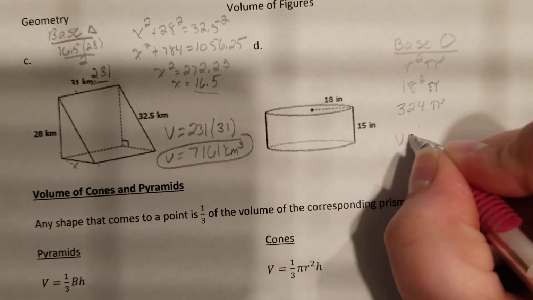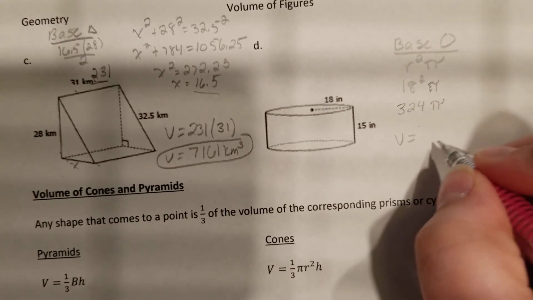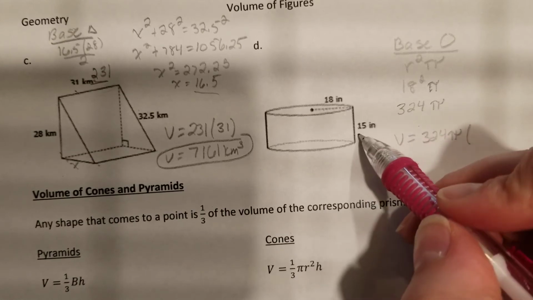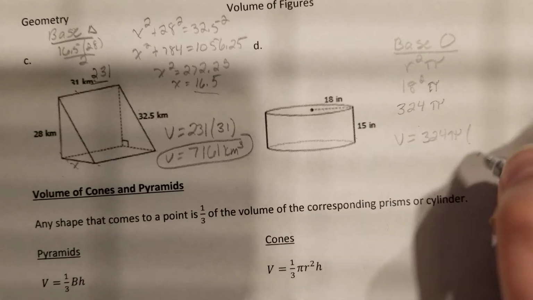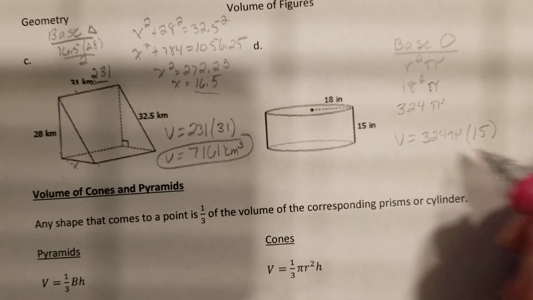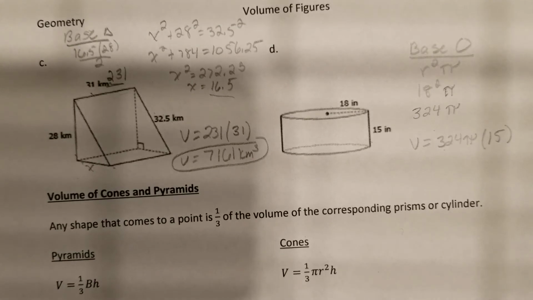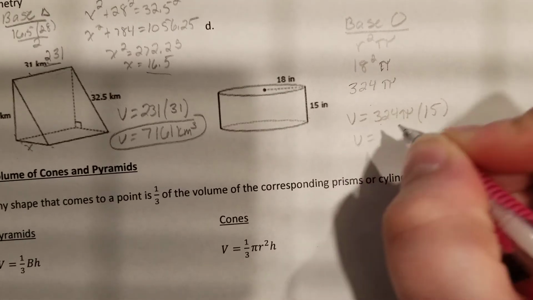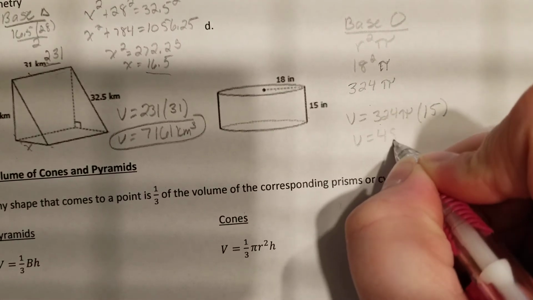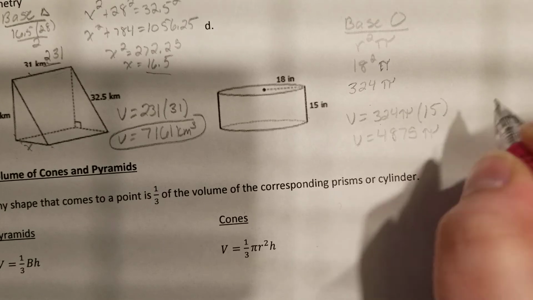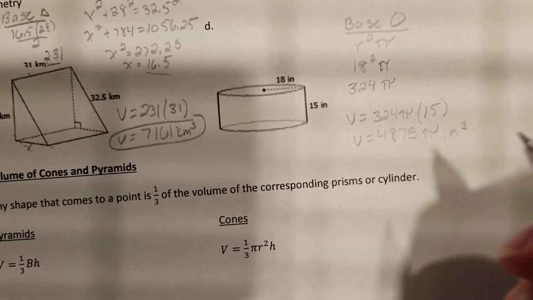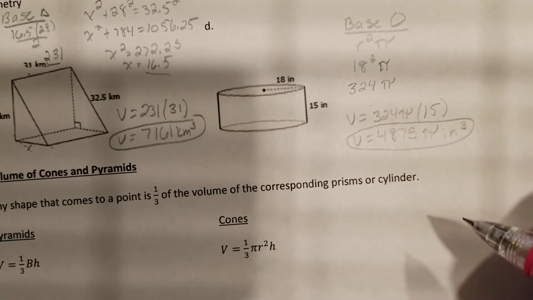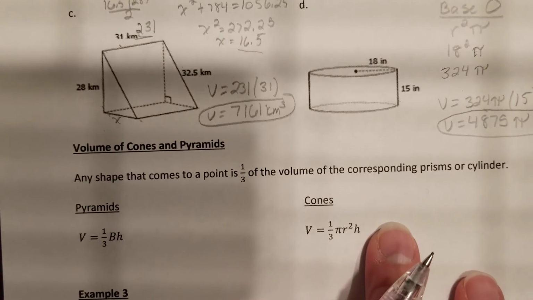So then to find the volume, you take the area of our base, so 324 pi, times the height of our cylinder. So the height is 15. So we're just going to do 324 times 15. So the volume of this cylinder is 4,875 pi inches cubed. And there we go. All right, so that takes care of prisms and cylinders.